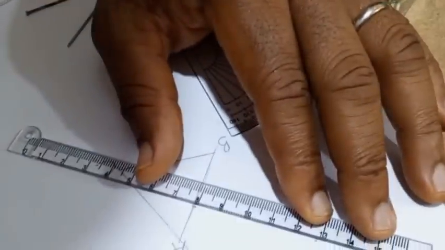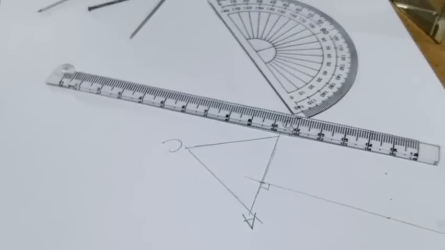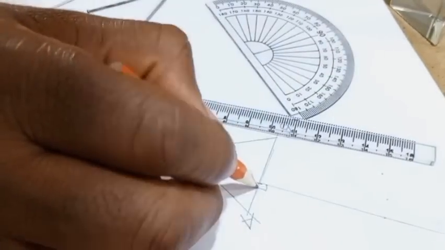Sorry, you're not seeing it very well, but then I'm going to make a straight line, join it at that place, and mark angle 90 there. That is my angle 90, which I'm going to mark there. That is angle 90. You're seeing it clearly, angle 90.